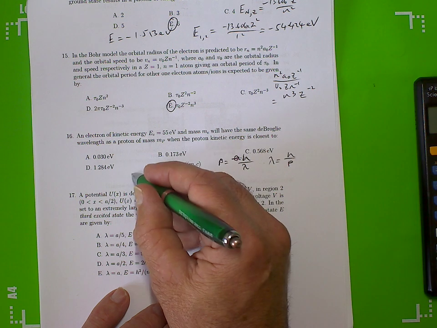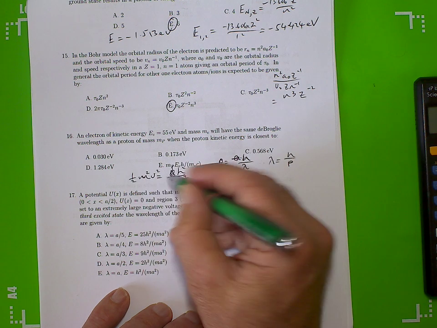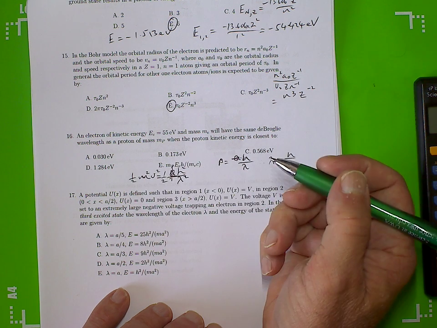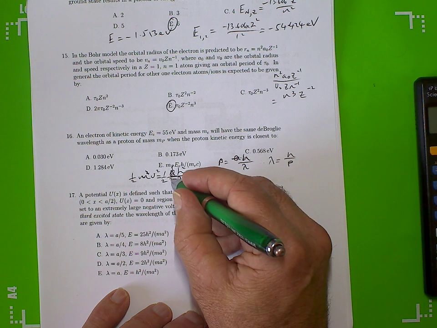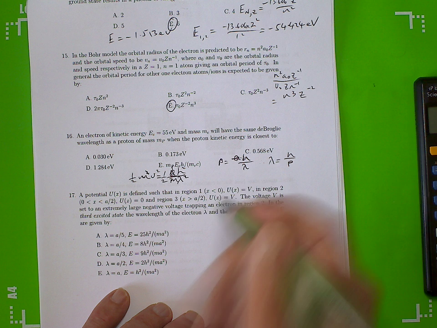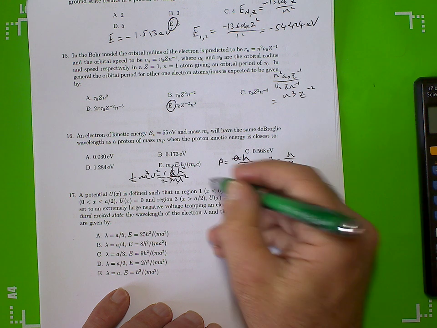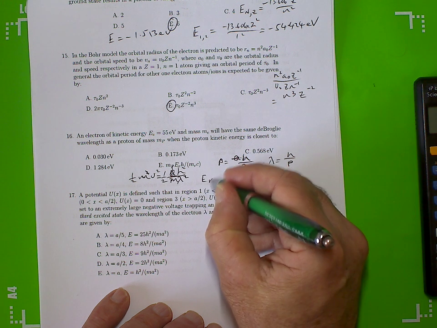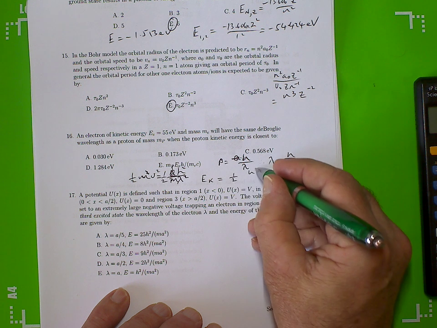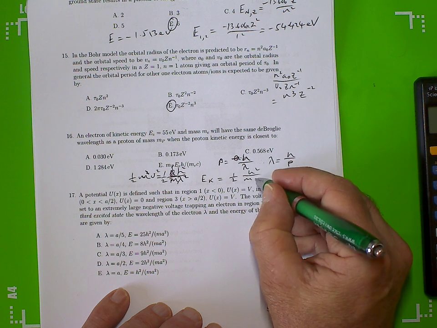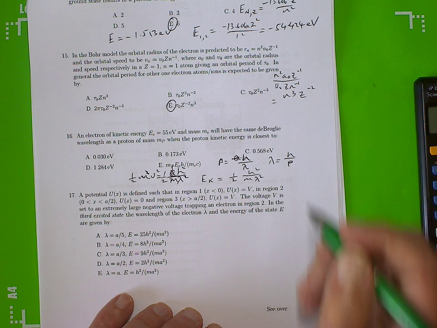And then maybe I'll take a half of it, and then divide by m on both sides. I'll get, therefore, that the kinetic energy is equal to a half h squared over m lambda squared.